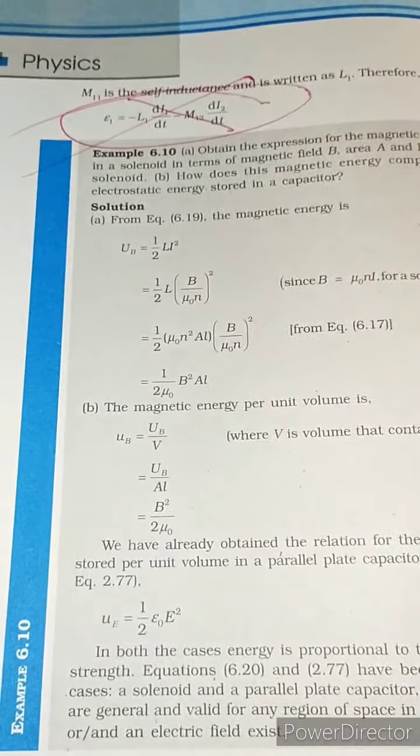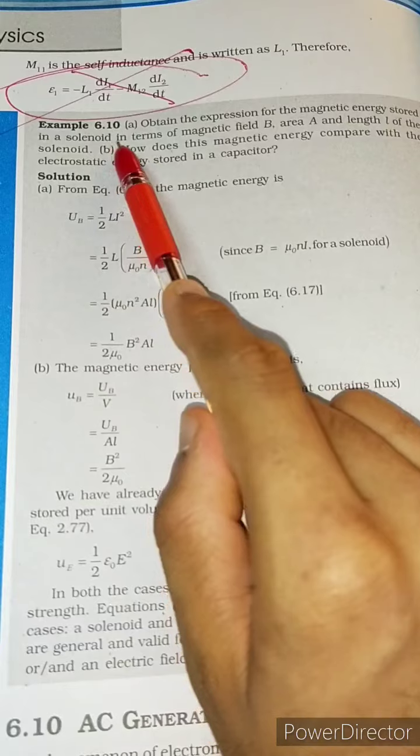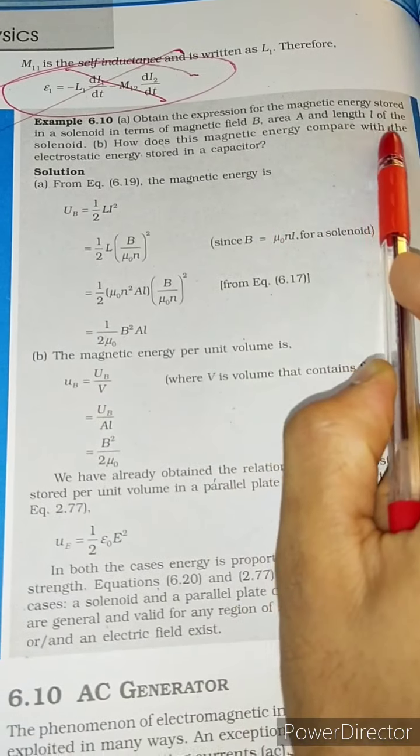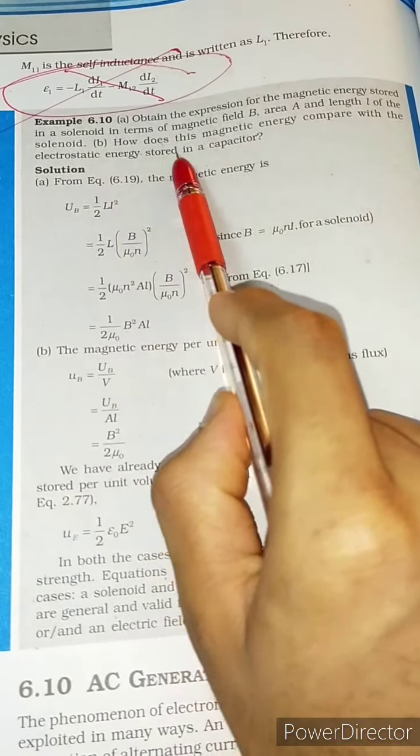Now let us try this example. (a) Obtain the expression for magnetic energy stored in a solenoid in terms of magnetic field B, area A and length L of the solenoid. How does this magnetic energy compare with the electrostatic energy stored in the capacitor?